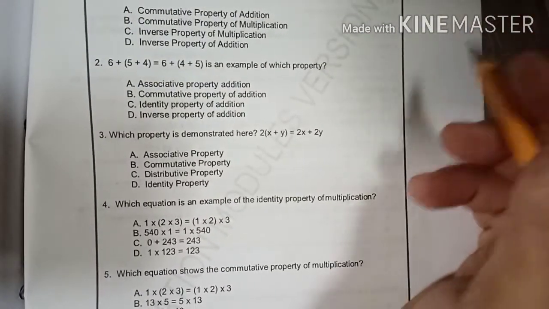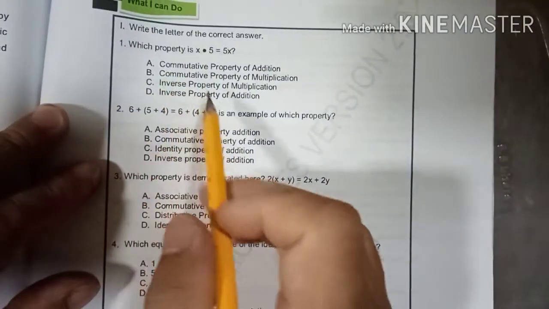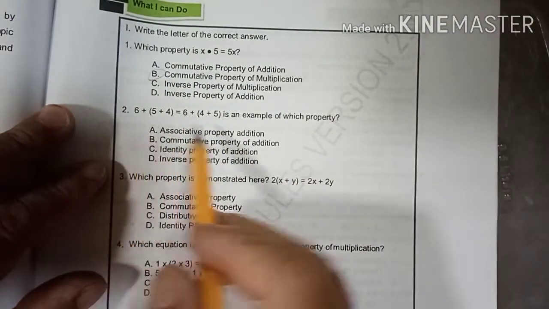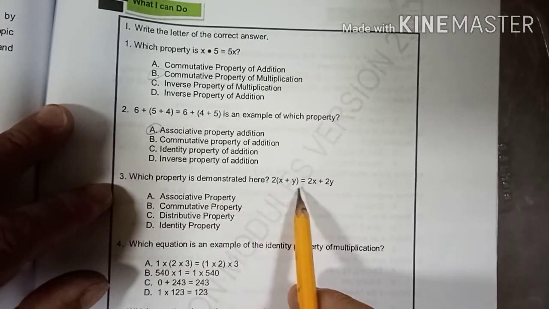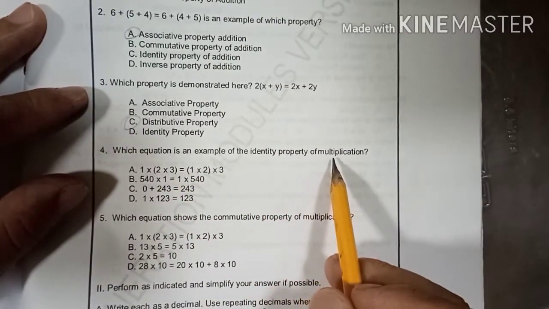Okay, let's proceed to the next. Okay, which property is illustrated? This is commutative property of multiplication. So what is this? This is associative property. Which property is demonstrated here? That's distributive property. Okay, next, which equation is an example of identity property of multiplication?